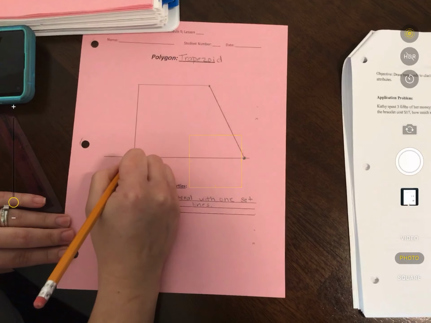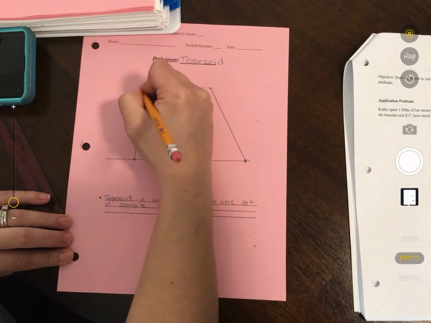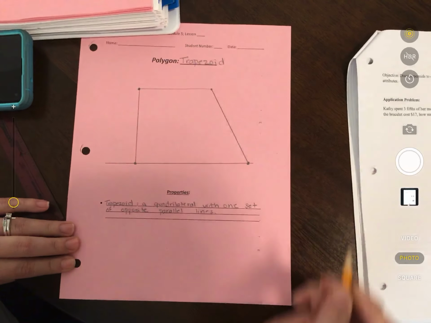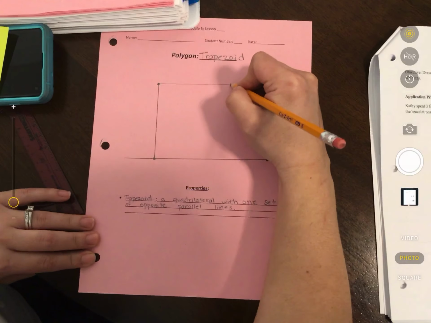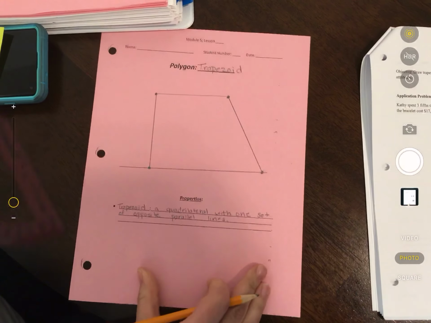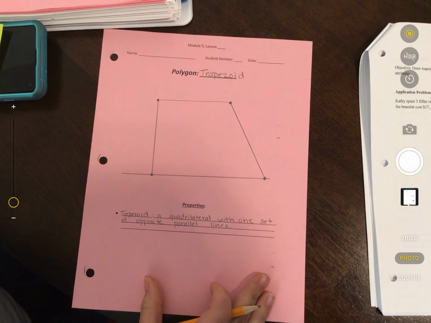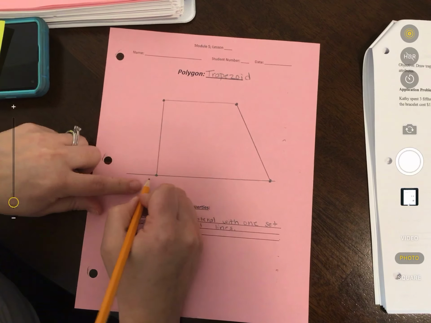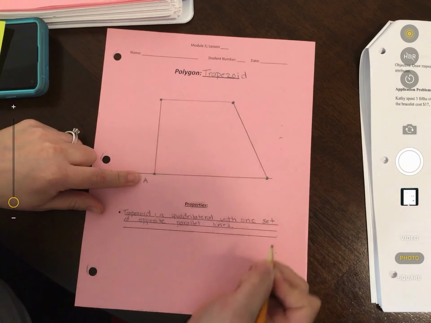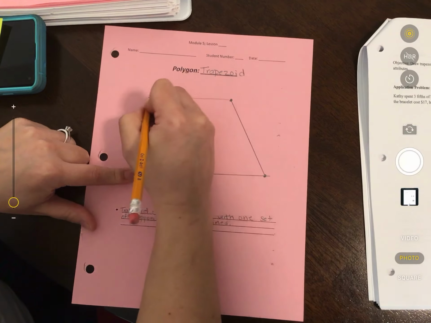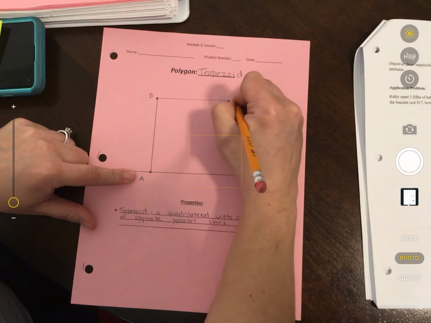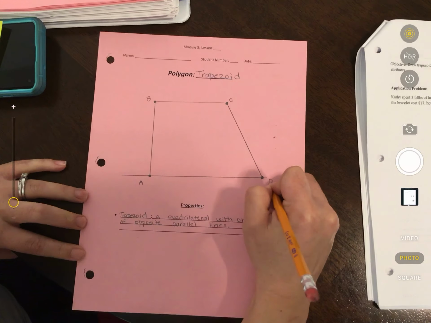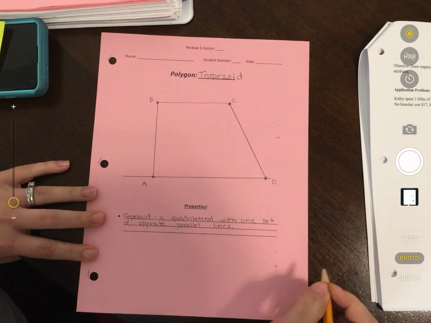So I'm going to put a point where all of these lines are connecting. And I'm going to give them all a name because I really like labels. We've talked about labels quite a bit. We're going to start here. I'm going to have A on the bottom left corner, B, C, and D.